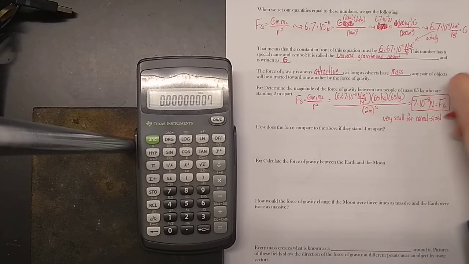Why is the force of gravity between us and the Earth so much bigger? Well, it's because the Earth is a really big object.